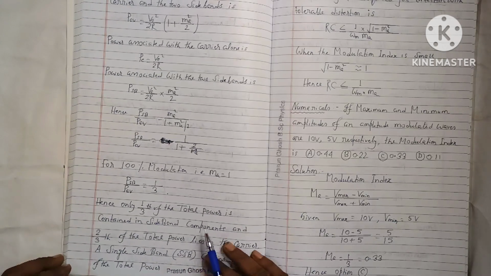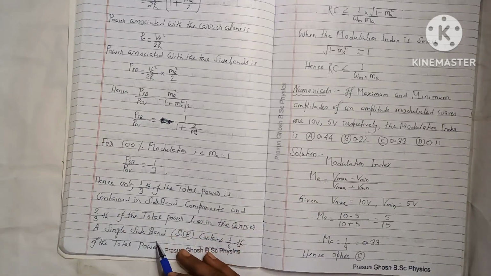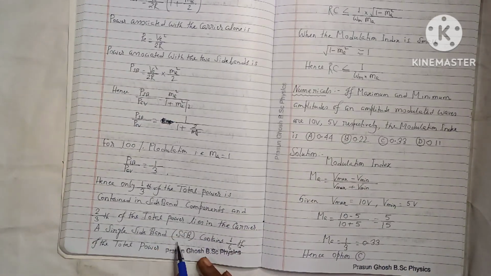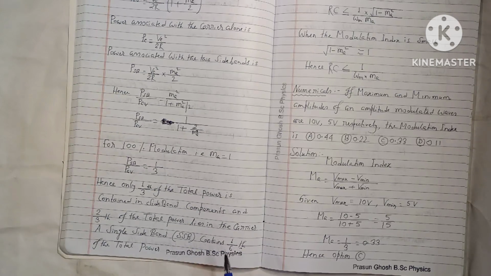So a single sideband signal, SSB, contains 1/6 of the total power.